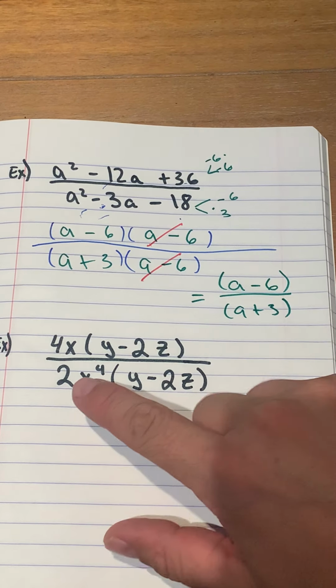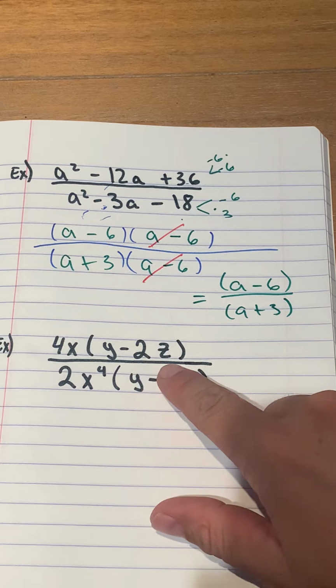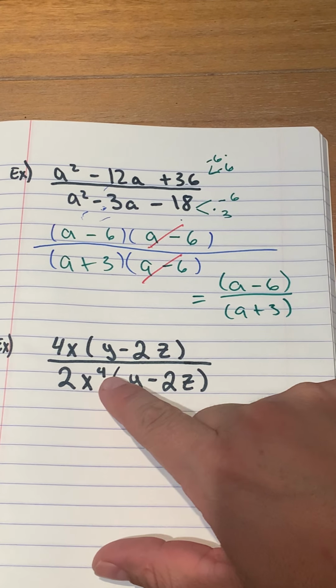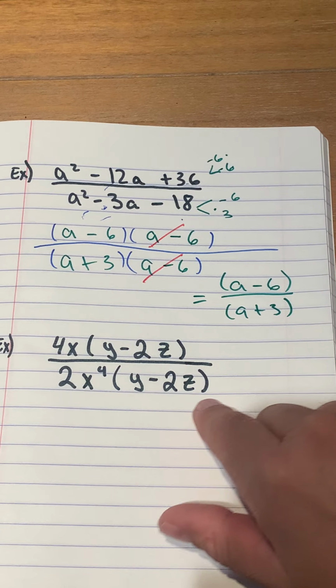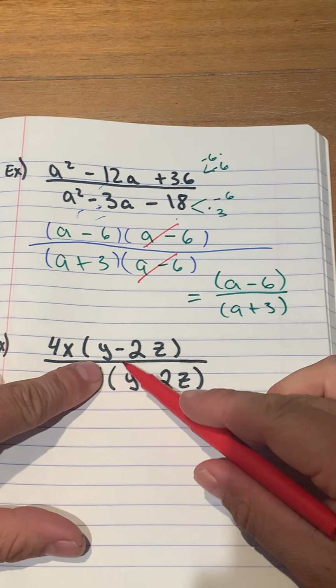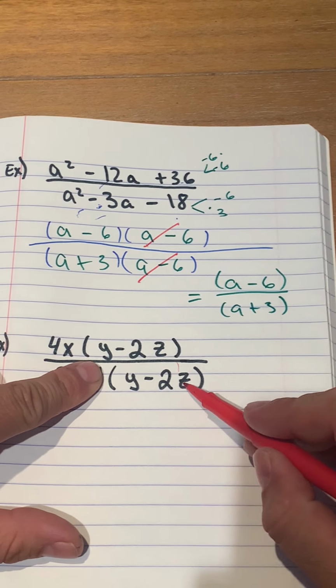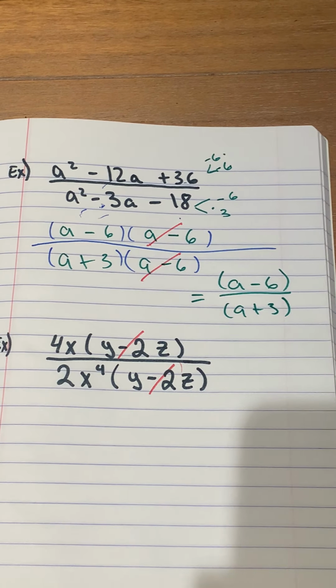What do we have over here? We have 4x times y minus 2z and 2x to the power of 4 times y minus 2z. Now, what do you see right away? Instantly, what do you see? In the parentheses, we have y minus 2z and y minus 2z. So if we divide that, what do we get? 1, right? Not 0.